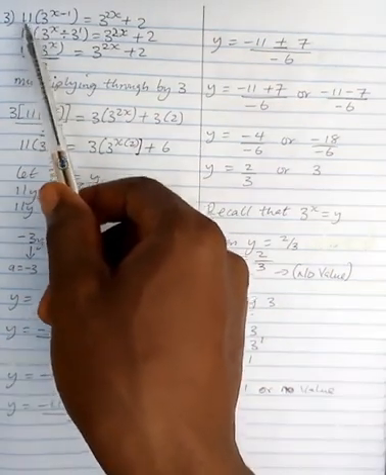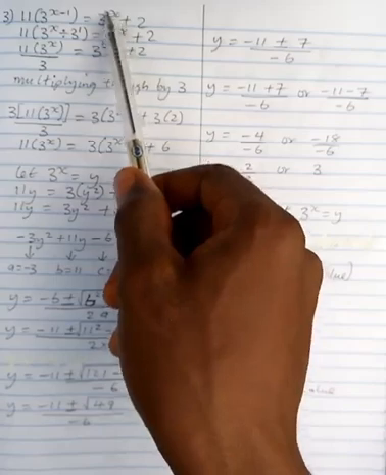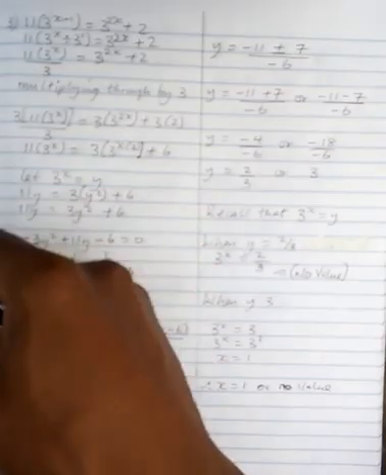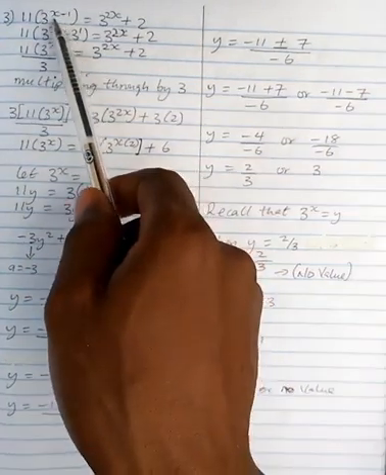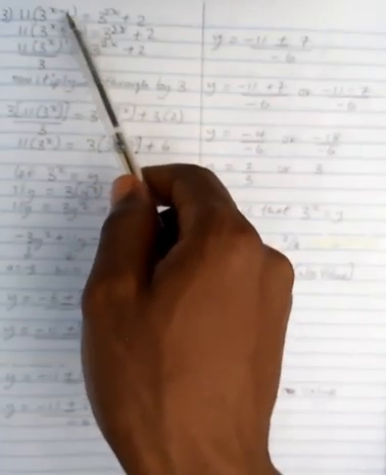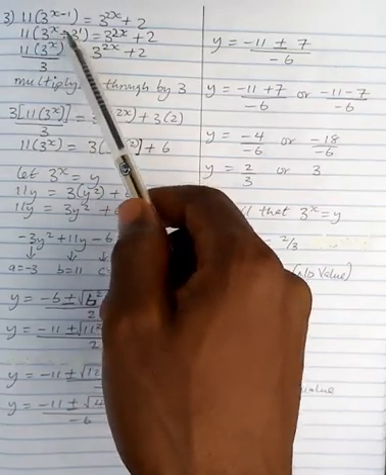The third question is 11 bracket 3 raised to the power s minus 1 close bracket equals 3 raised to the power 2s plus 2. Now our target is still where we have 2 terms as the power. So we have to separate the powers with the respective bases. Two of them will have the same base of 3.